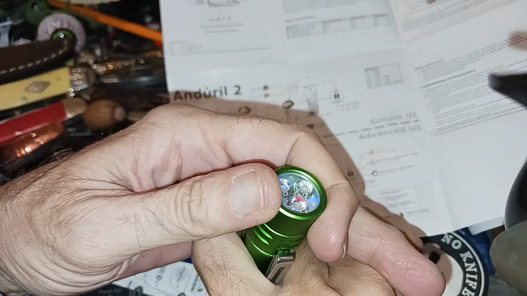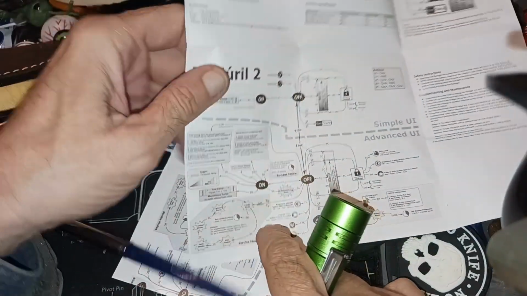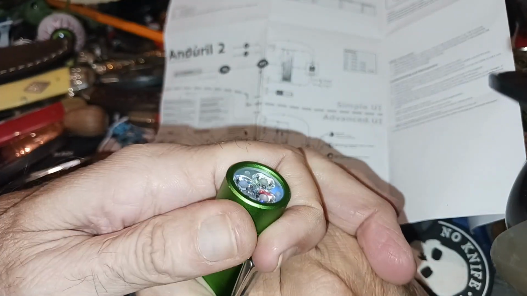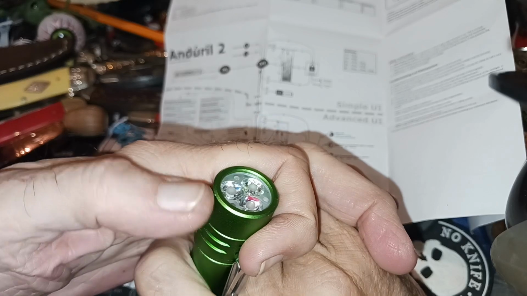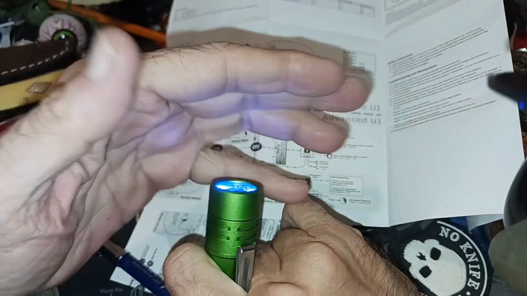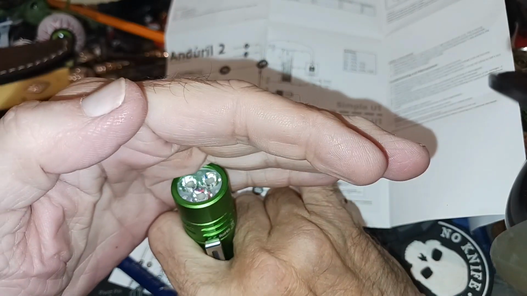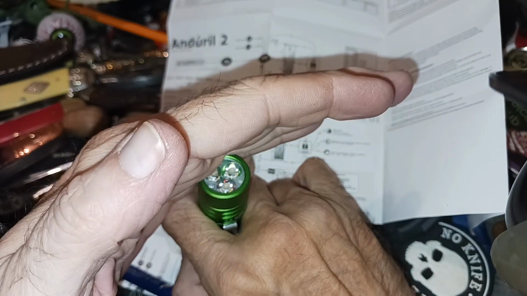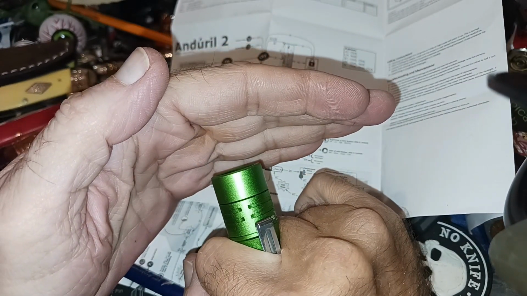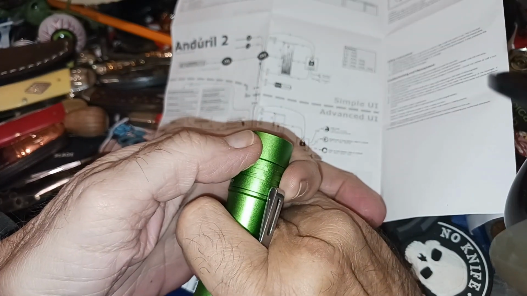So let's turn these from standby to another level. So it's 7 clicks. See how it flashes when you do 2? Just go past that, don't worry. You just keep going. So now it's brighter. It went from low to high. The next one should be blinking. See, that's blinking. It's almost like a searchlight. And then it should be off. It's off. See, nothing.